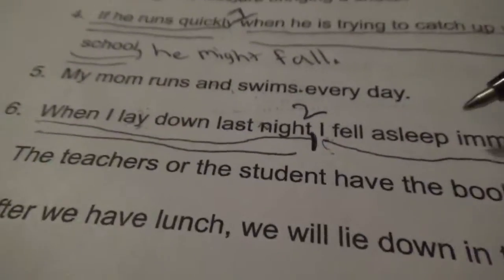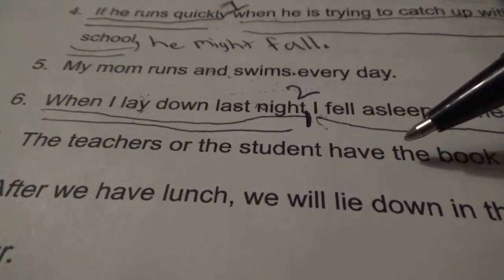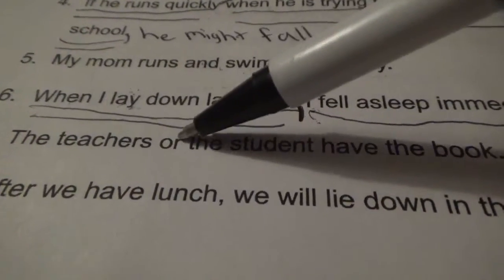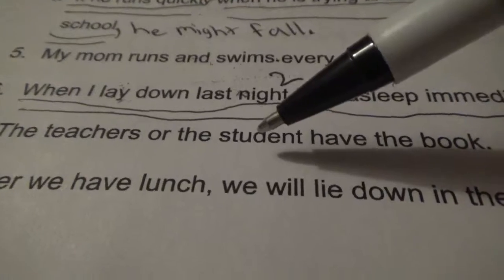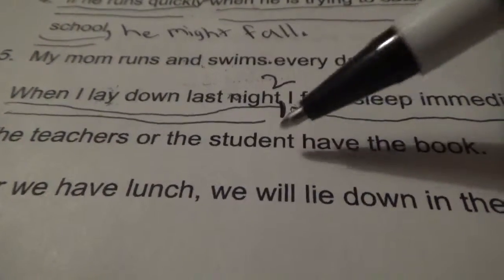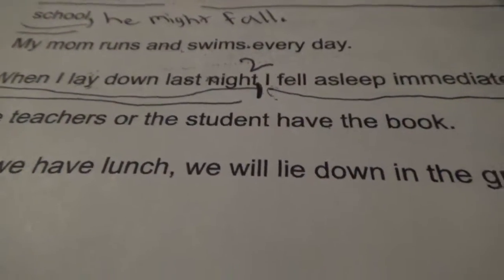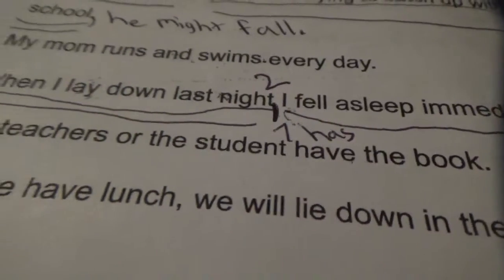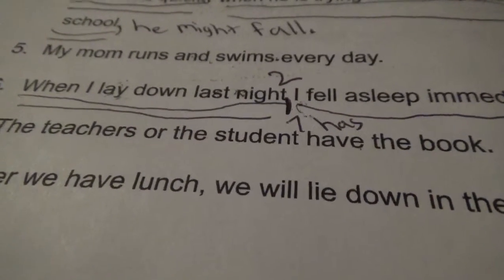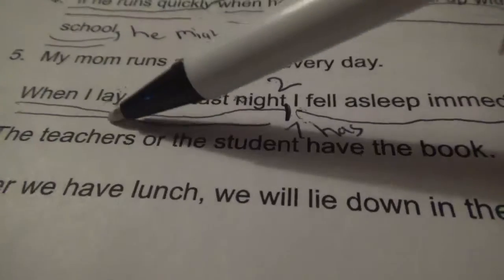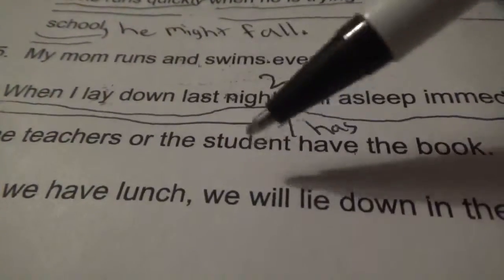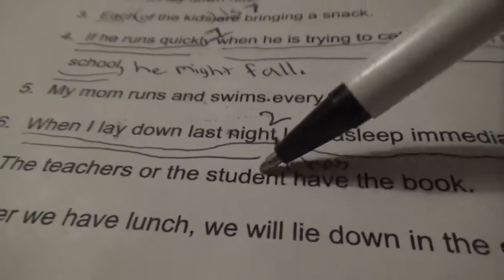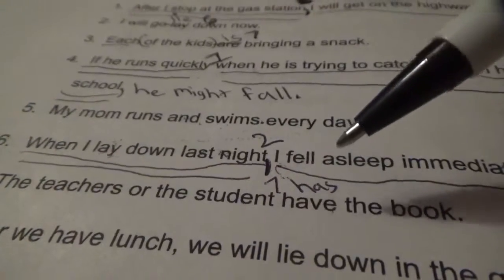Let's look at number 7. The teachers or the student have the book. So we have a compound subject. The verb should agree with the closer subject. Student have? No, that should be student has. So that's a number 7. The teachers or the student has the book. The teachers have, but see that we're not going by teachers. We're going by the closer subject because it's joined by or. Student has.